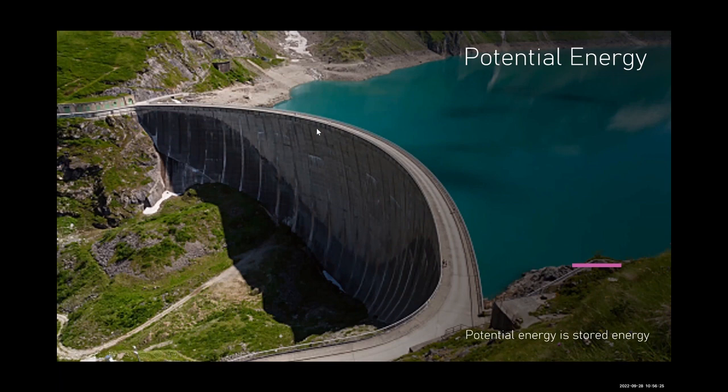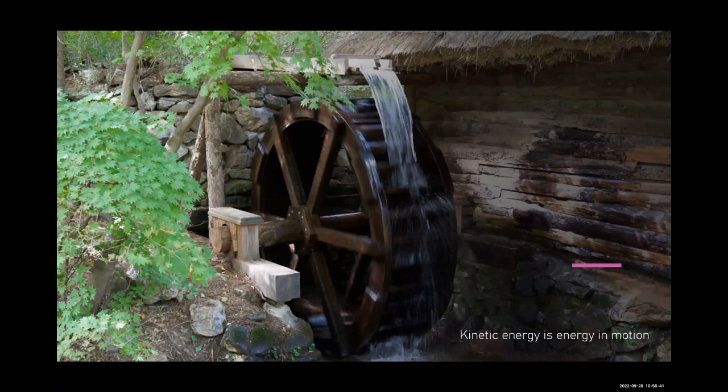So if this dam were to suddenly collapse, there would be distance with that force, and the work being done would be the movement of the sediment as the water goes by. So again, this is because water has energy. And the other kind would be kinetic energy. This is the other type of energy that water possesses. And kinetic energy is energy of motion, or energy in motion.